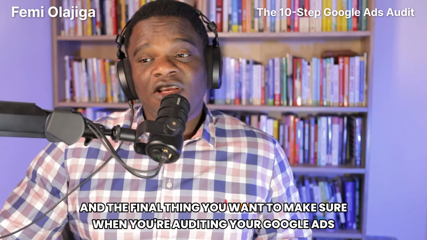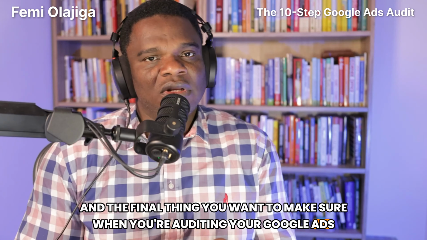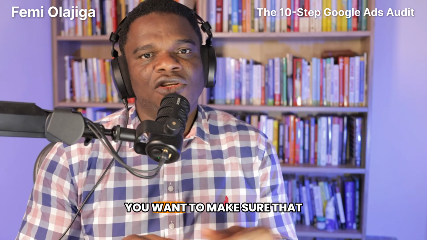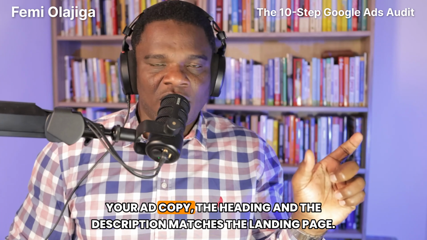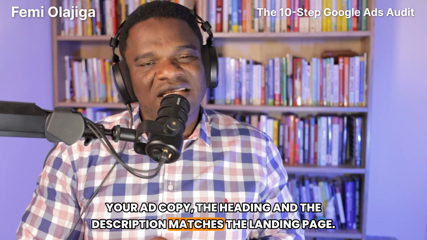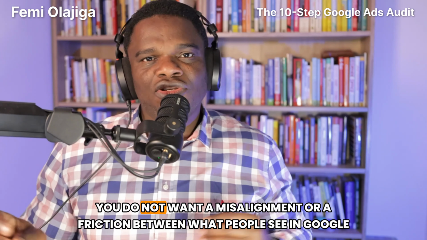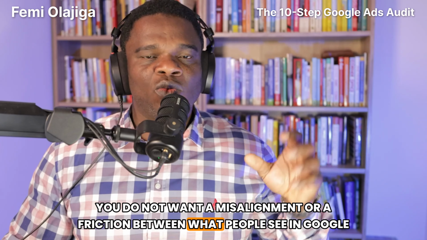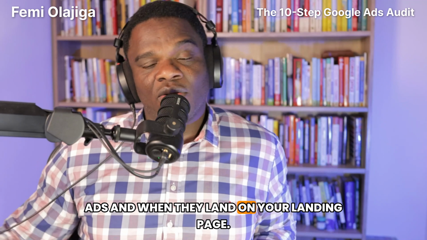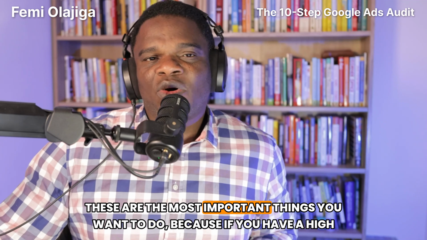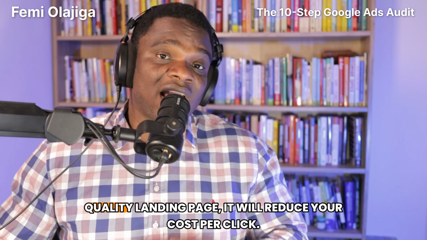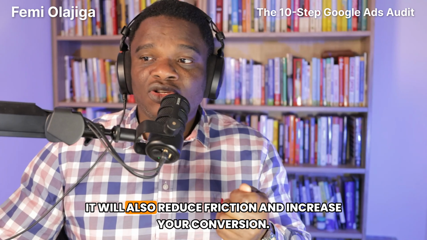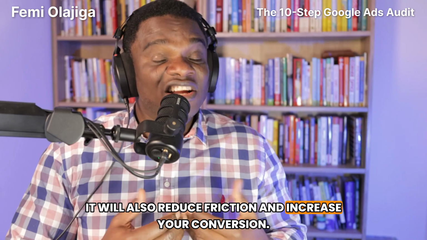And the final thing you want to make sure when you're auditing your Google Ads yourself as a small business owner is your landing page optimization. You want to make sure that your ad copy, the heading and the description, matches the landing page. You do not want a misalignment or friction between what people see in Google Ads and when they land on your landing page. These are the most important things you want to do, because if you have a high quality landing page, it will reduce your cost per click. It will also reduce friction and increase your conversion.